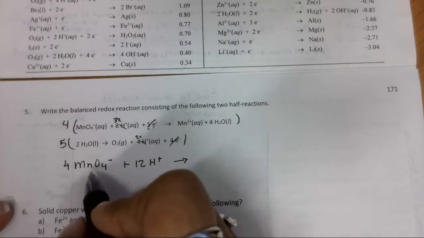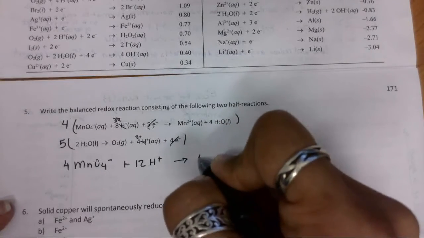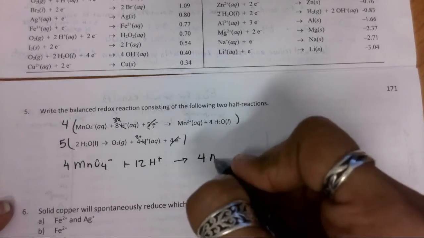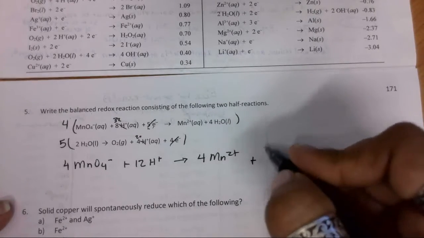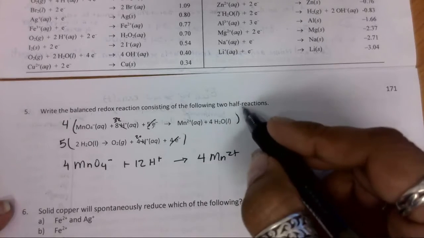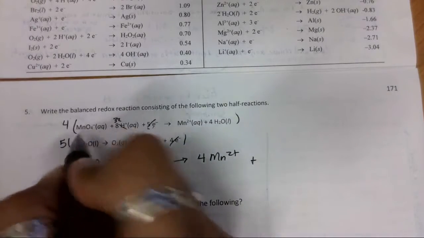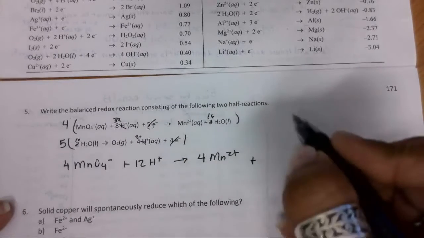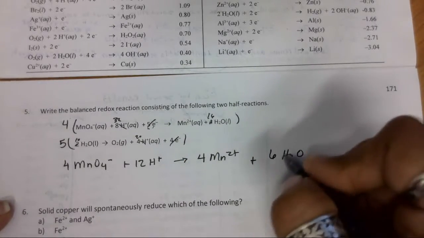Now, I'm going to form 4 Mn2+ right here, right? And then that's plus, how many waters are we going to have here? Let's see, we had 10 waters here when I multiplied this through. And here I've got 16 waters, okay? So that's going to leave me with 6 waters on this side, right?